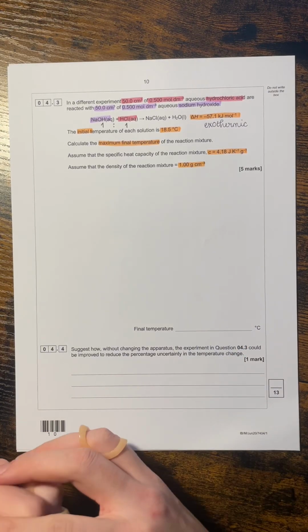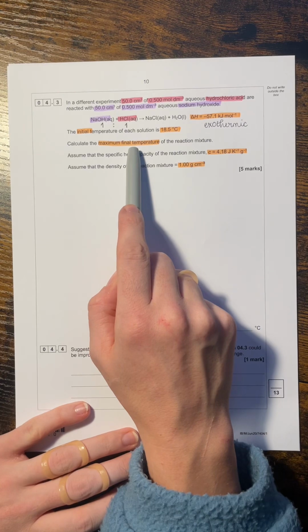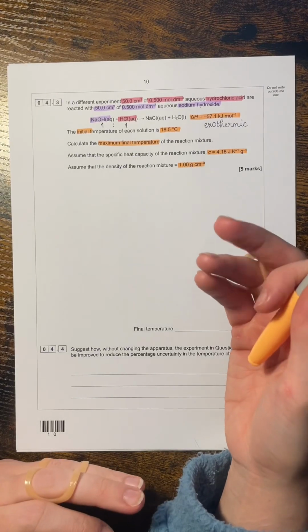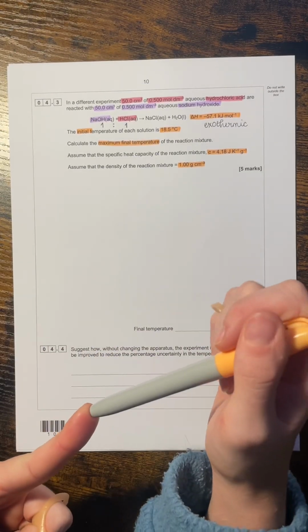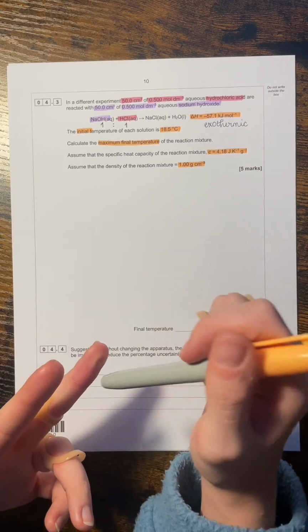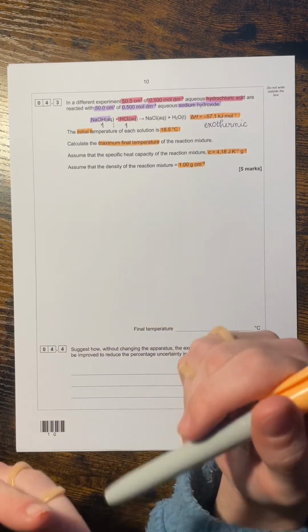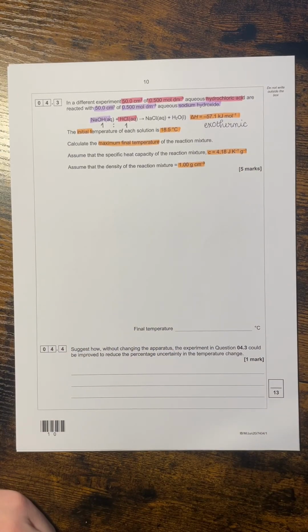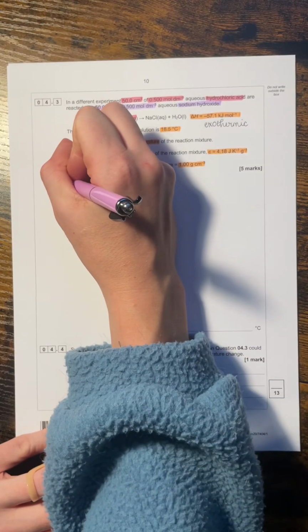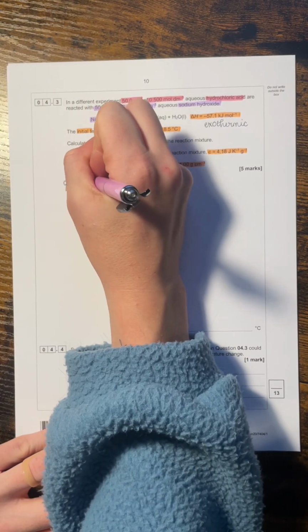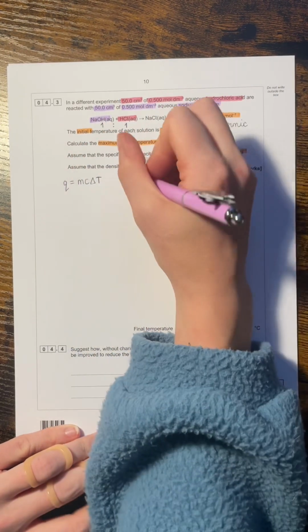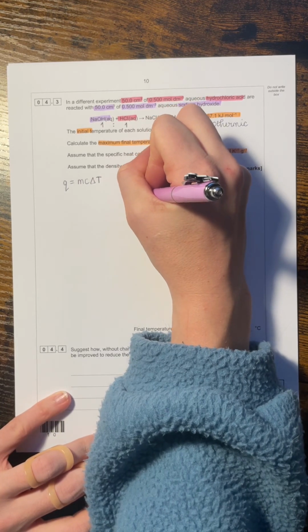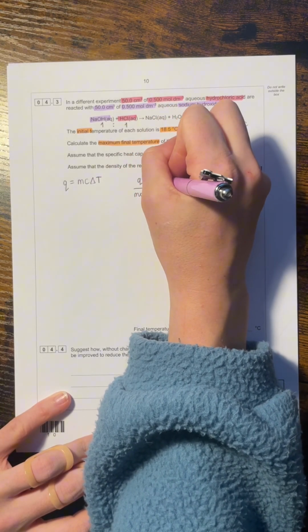Okay, so if we want a final temperature, we need to know what the change in temperature is. We need to know what delta T is. In order to know what delta T is, we need to know what M is, what C is, and if we then rearrange that equation, what Q is. We can't get Q from anything we've been told directly in the question. We're going to have to figure out what Q is. So there's two equations we're going to need here. Q equals MC delta T, and then Q divided by moles is equal to delta H.